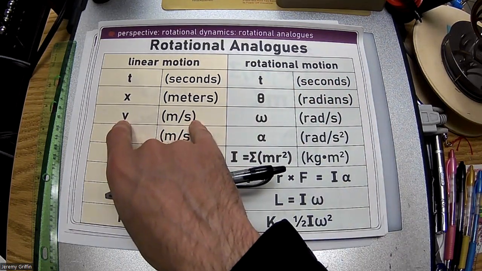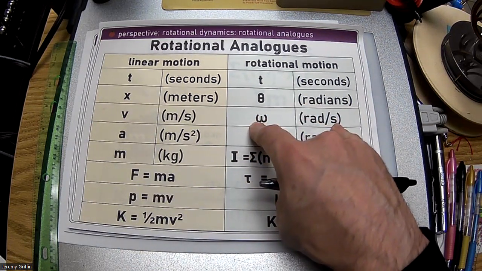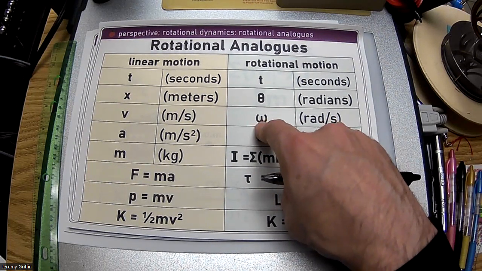Instead of how fast, like miles per hour or meters per second, now we're interested in like a turntable rotating. How many radians per second? For example, the Earth makes 1 rotation every 24 hours. That's a version of this omega. You can quantify radians per second.